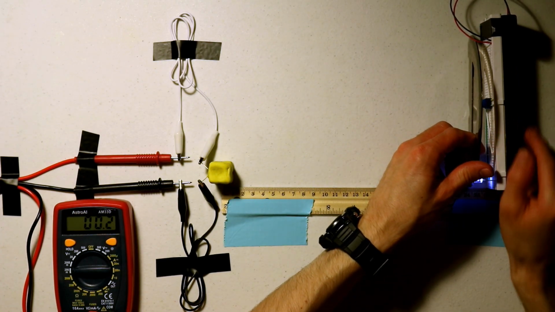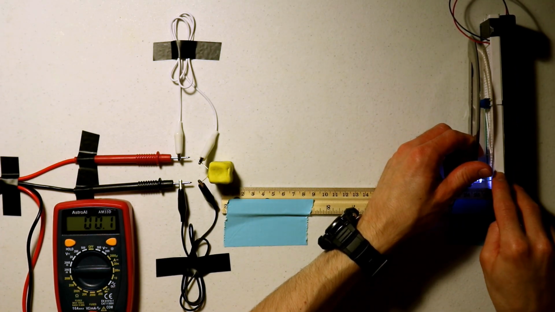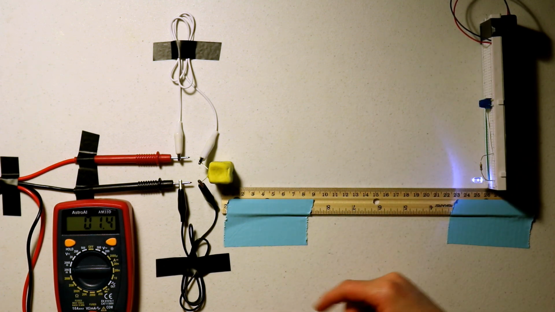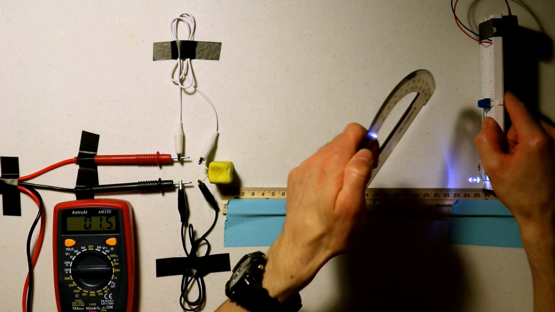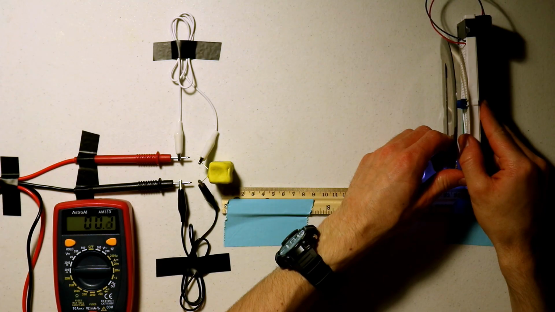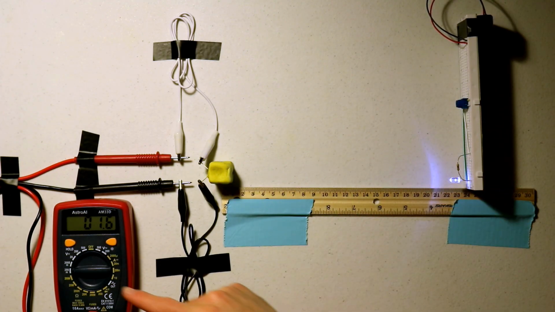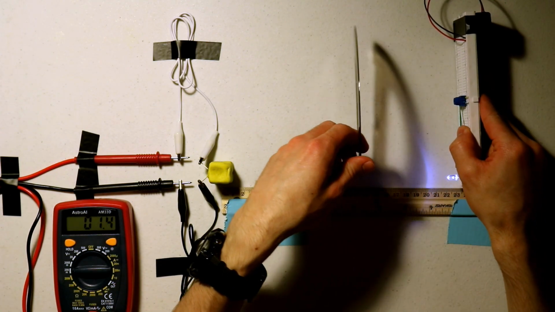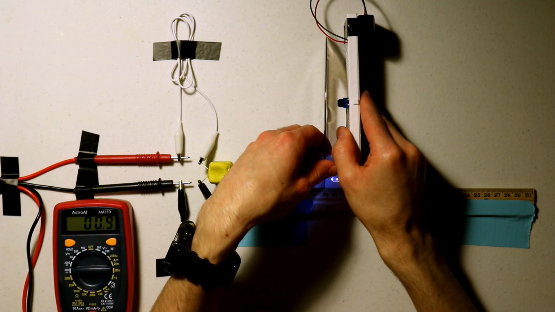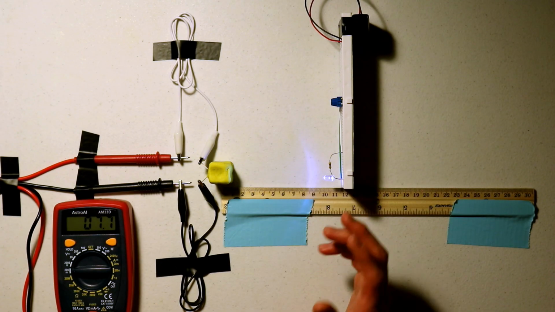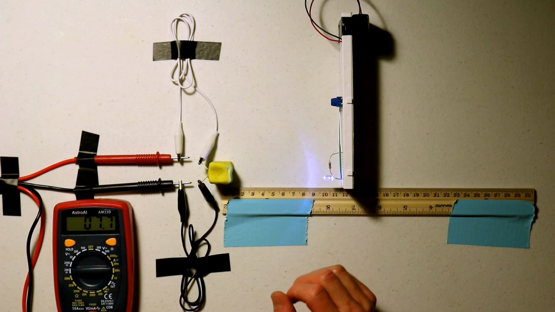Our next position will be at 24 centimeters. Get that lined up here, aim it at the detector, and record the voltage. And we do 22, again line it up, aim it correctly, and record the voltage. And we'll keep doing that until we get down to 10 centimeters. After 10 centimeters, we'll proceed at 1 centimeter increments.